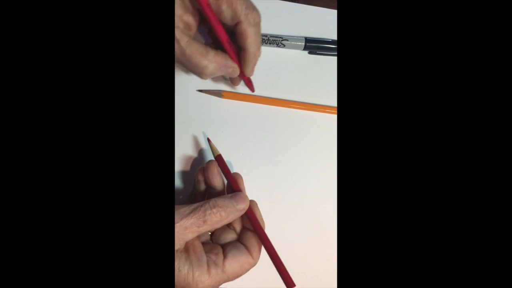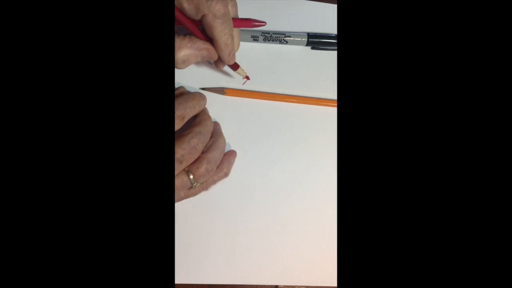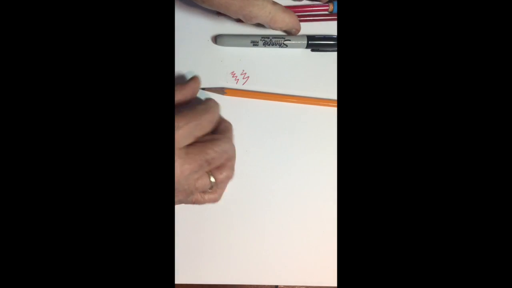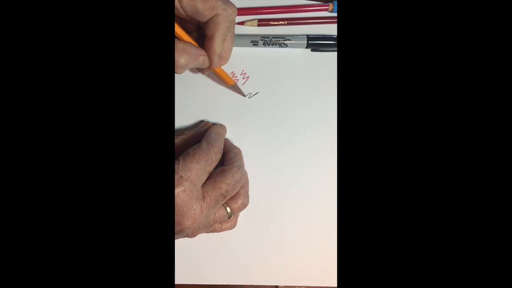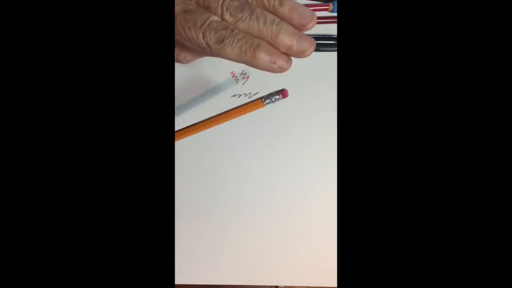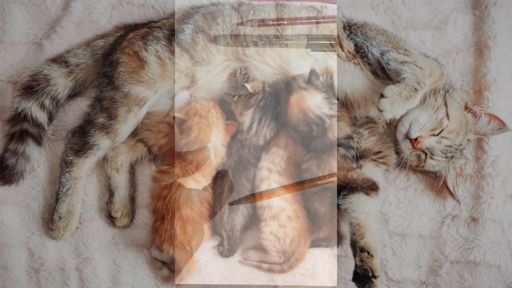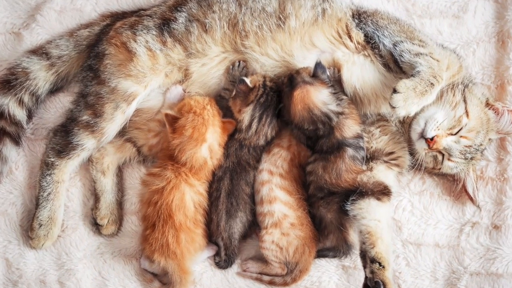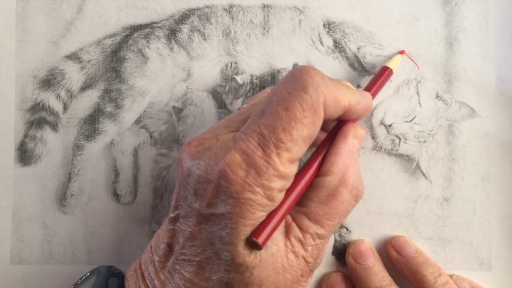If you'd like to follow along on any of the sketches I'm doing, all you need are a red pencil, a regular black pencil, and a plain piece of white paper. You don't need an eraser. The picture we're doing today is a feral cat nursing the babies.